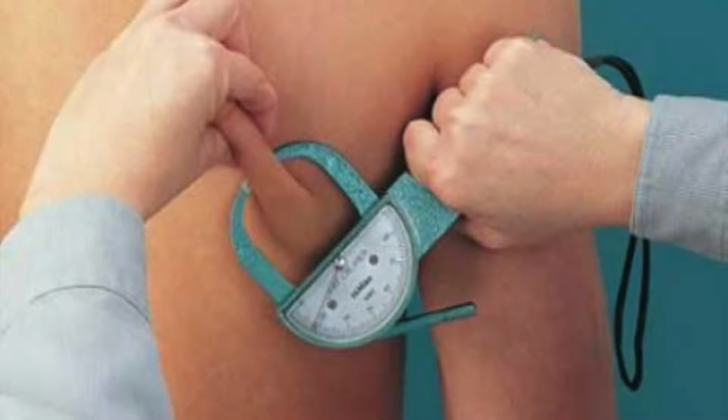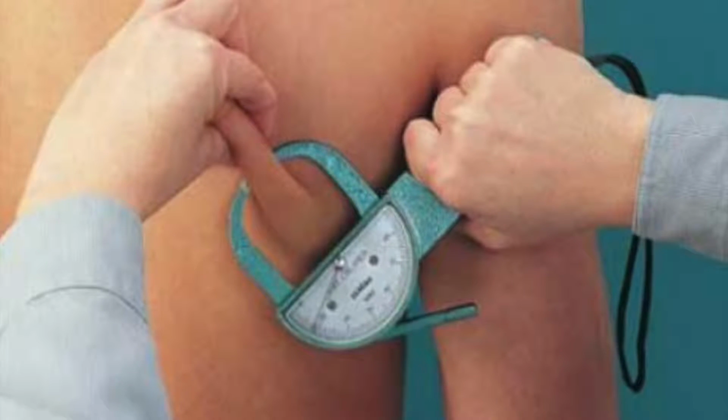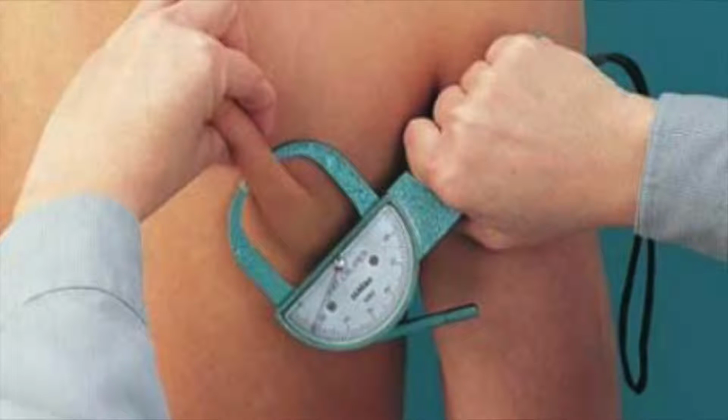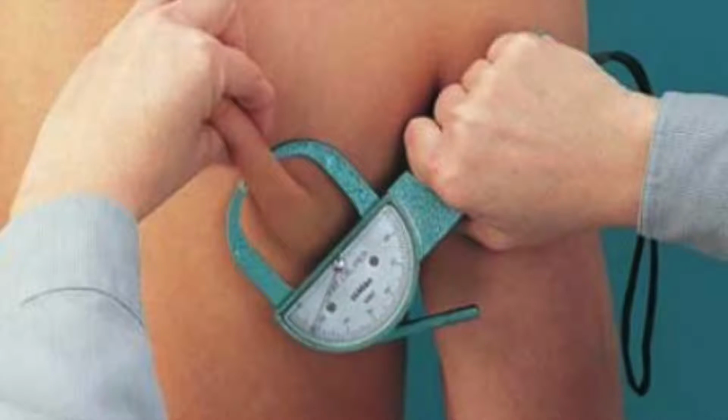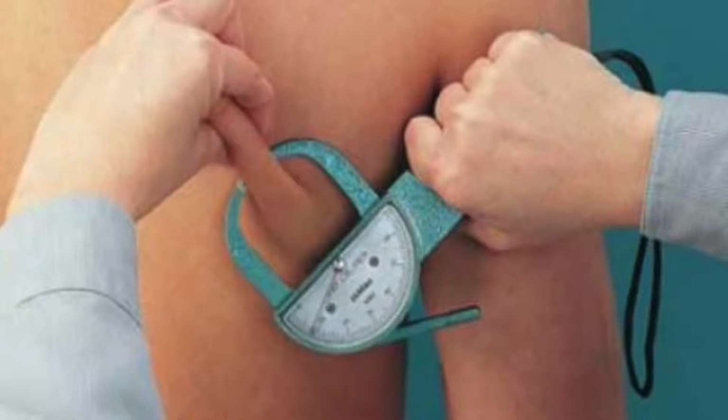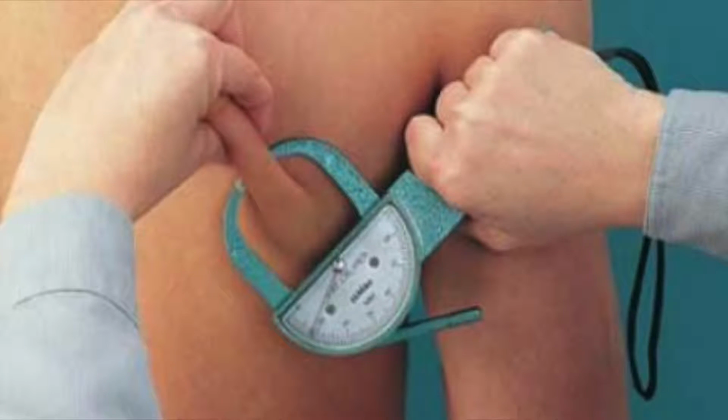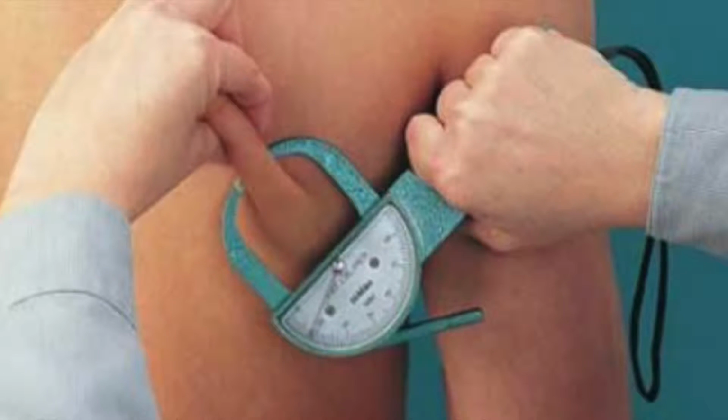All measurements should be made on the right side of the body with the subject standing up. Calipers should be placed directly on the skin surface 1 centimeter away from the thumb and finger, perpendicular to the skin fold, and halfway between the crest and the base of the fold.